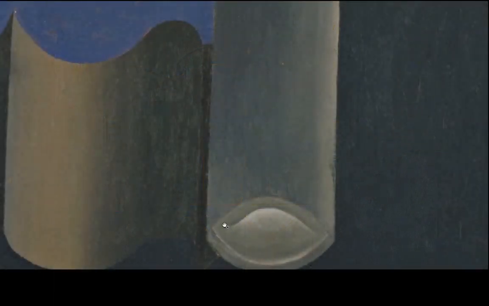If you look at the base of this bottle, it looks like the shape of an eye. It comes to a point at the left and the right. Bottles don't actually do that. The bottom of the bottle in three-dimensional space would be an ellipse, or close to an ellipse. In an isometric projection, it would be an ellipse. In perspective, it's slightly different from an ellipse.